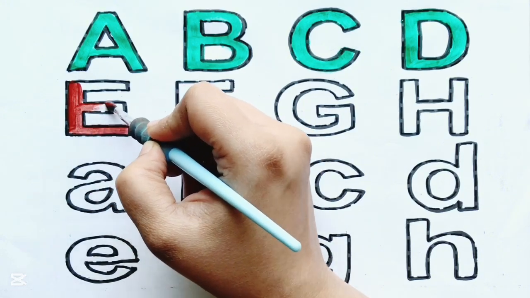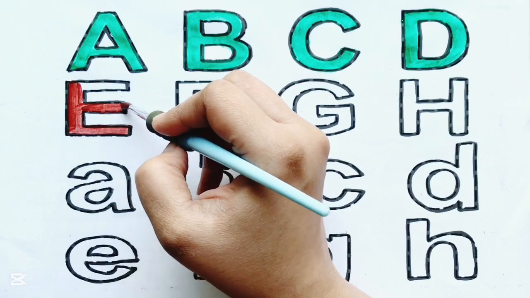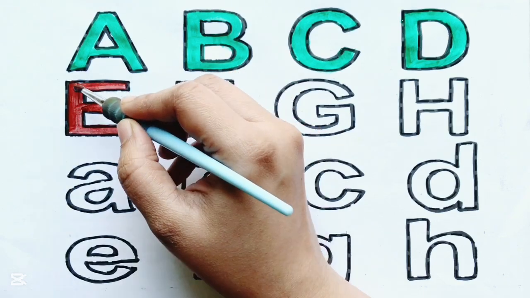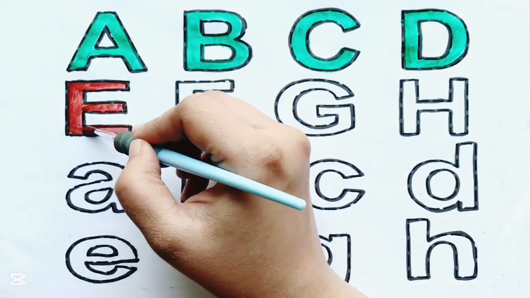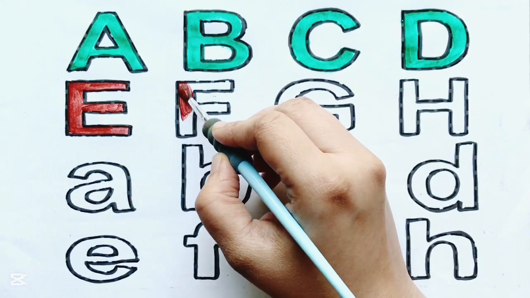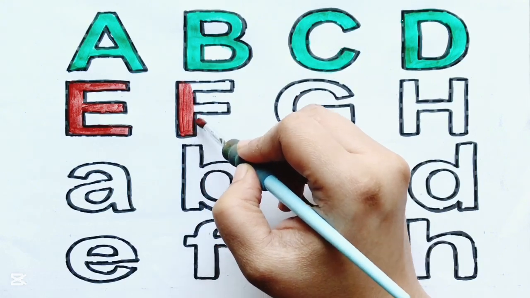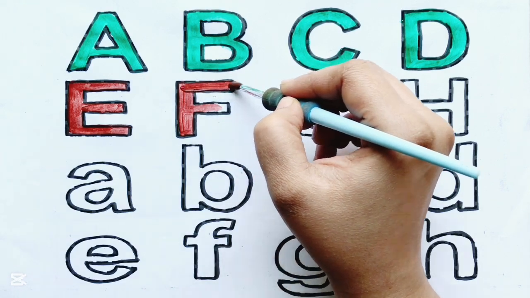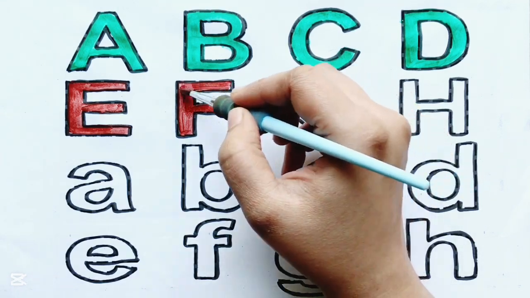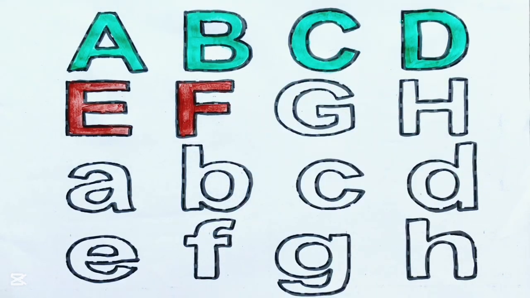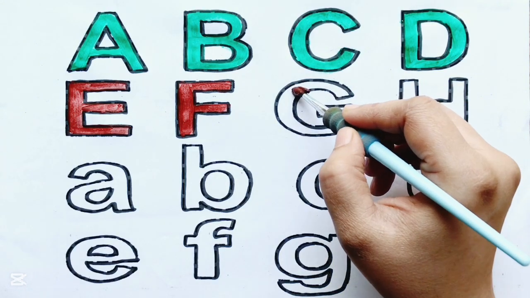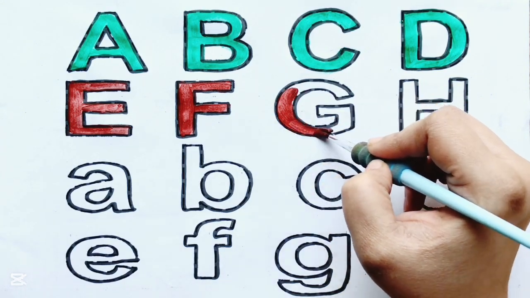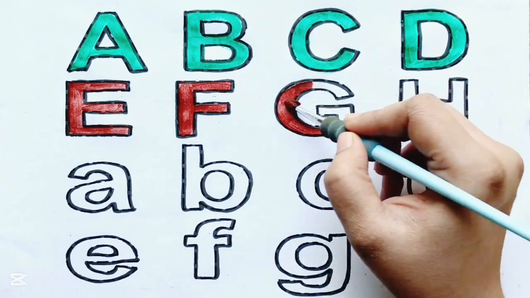Alligator, ant, amazing. F for frog. Apple, angel, address, animal, answer, April, autumn, ambulance, airplane, arrow. G for glasses. Amazing art.